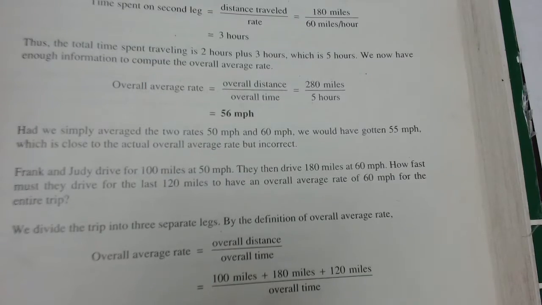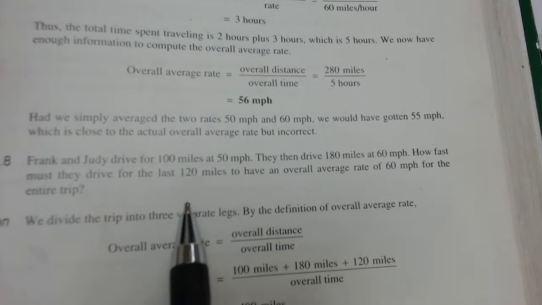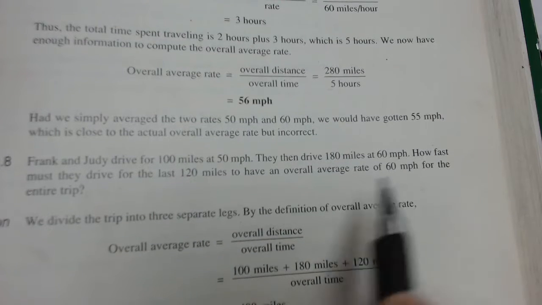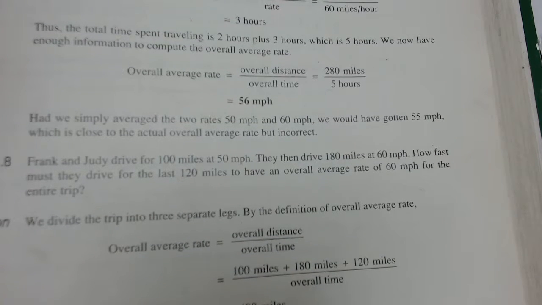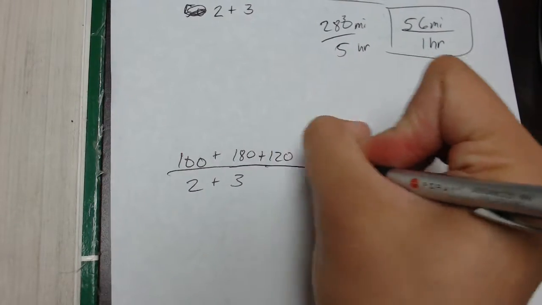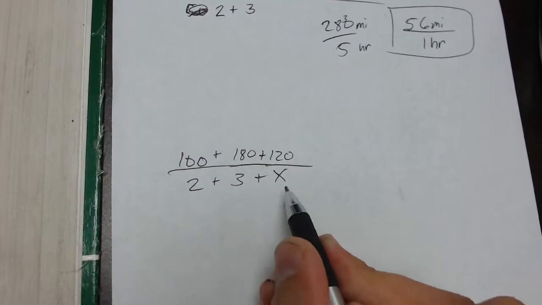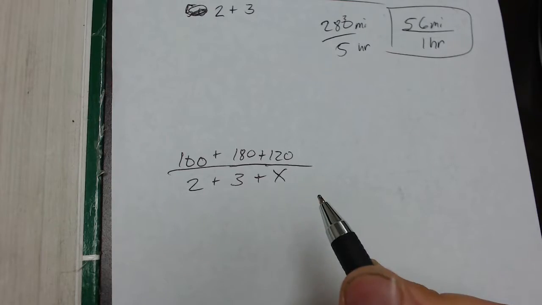Okay, and then this one, they want to know how fast must they drive for the last 120 miles to have an overall average rate of 60 miles an hour for the entire trip. Now this one is a little bit trickier. So the last leg we know is going to be 120 miles, right? The last time, we do not know. Last time I'm going to put X, or you could put T.